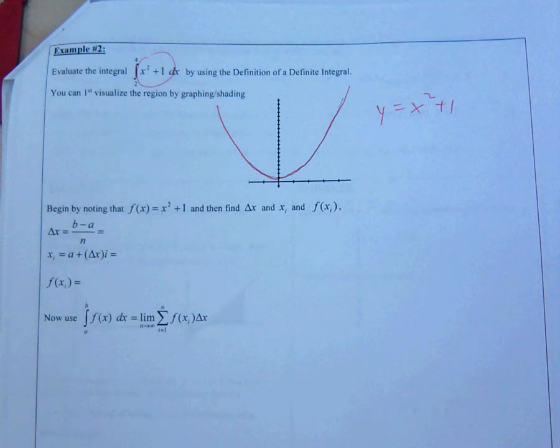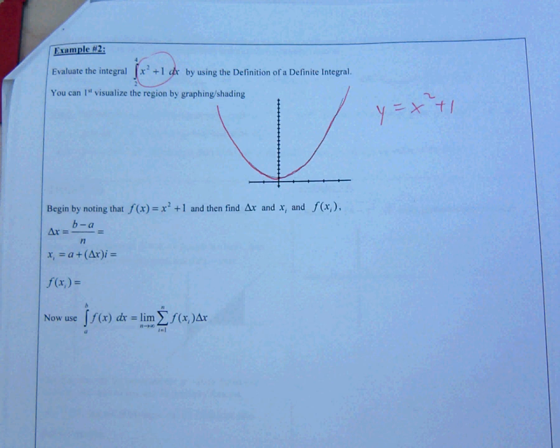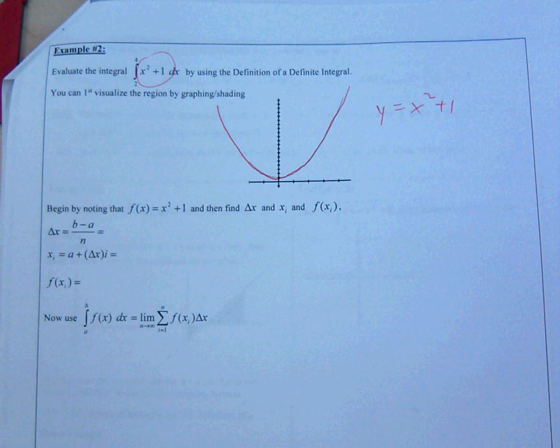Again, I gave you everything you need right there. Just put everything in. I don't think you need to look back yet at the old example. I gave you everything you need right here. I just rewrote it for you.